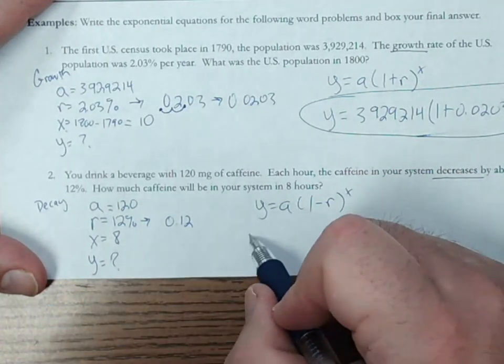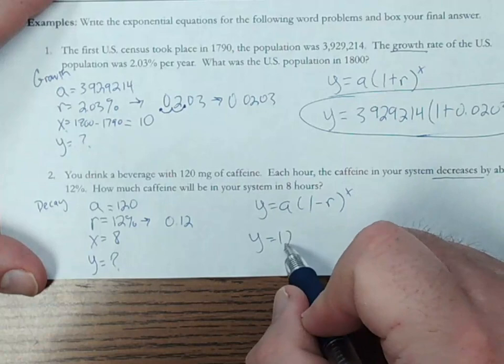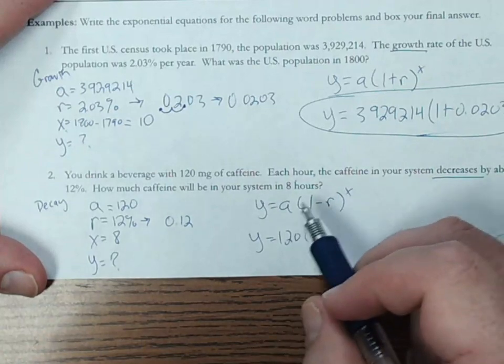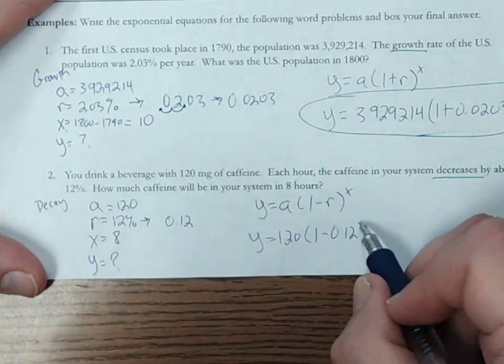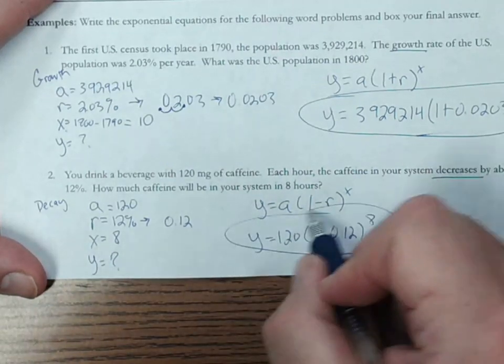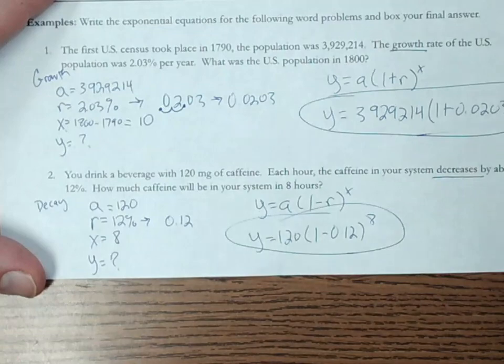Let's plug in. We don't know what Y is. We know that A is 120. We got 1 minus R. R would be 0.12. And that's to the X power, which is 8. So there we go. 2 down, 2 to go.